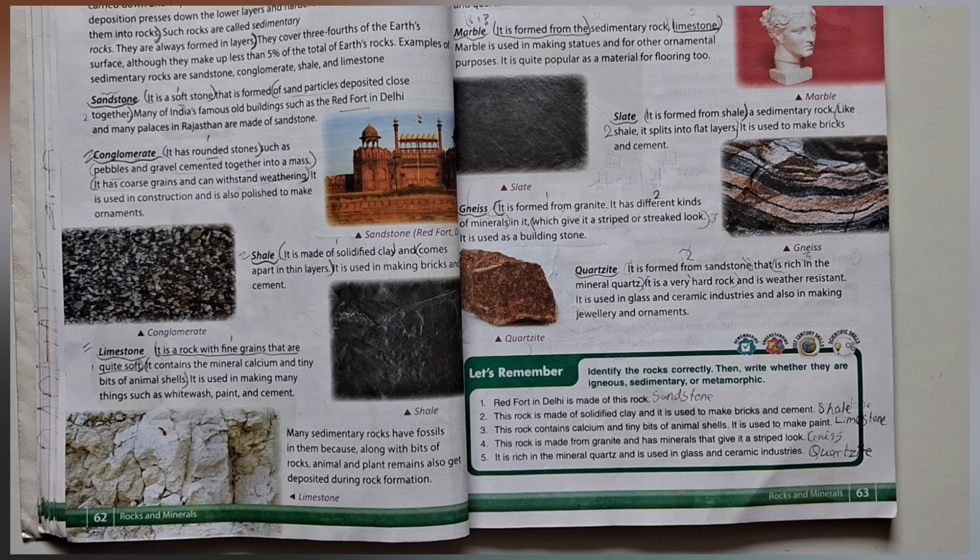Next one, about gneiss. It is formed from granite. It has different kinds of minerals in it which give it a striped or streaked look. It is used as a building stone.